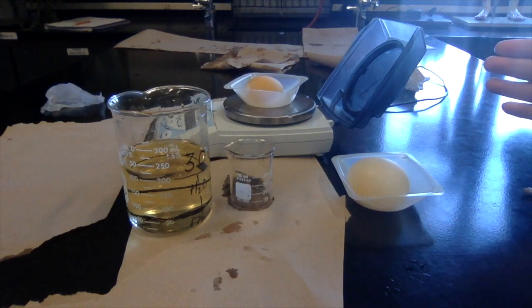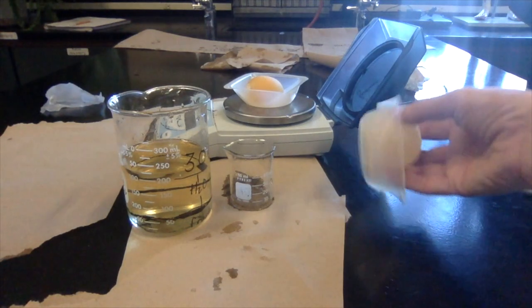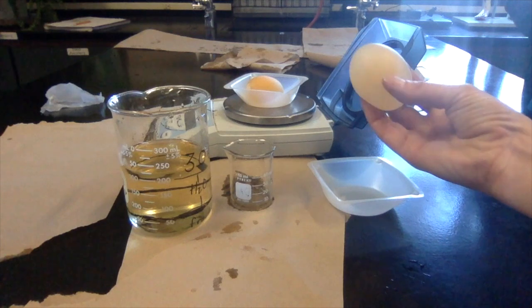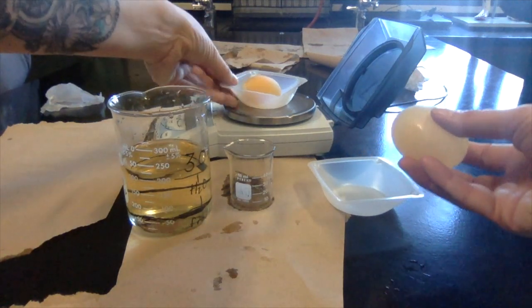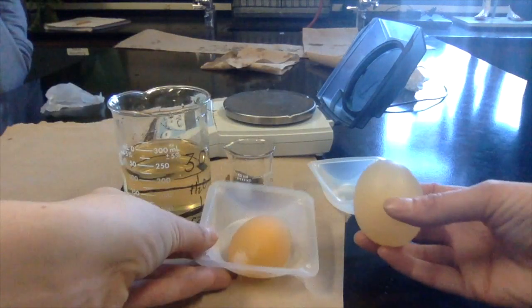And then compare that egg to this one. A lot more darker in color and probably more malleable. Okay. So why would it be darker in color? More fructose in the water. Okay.